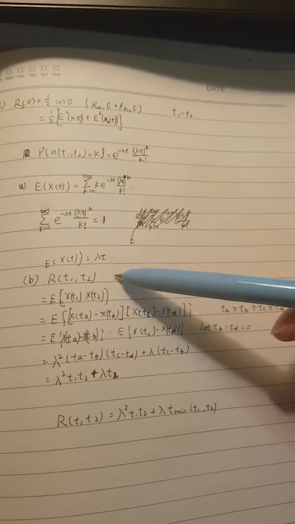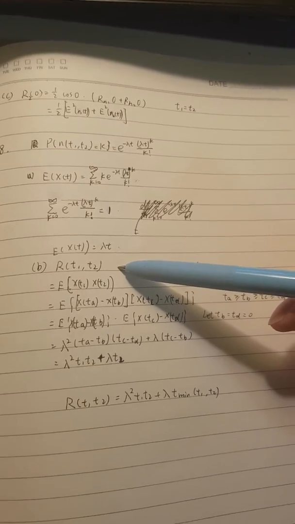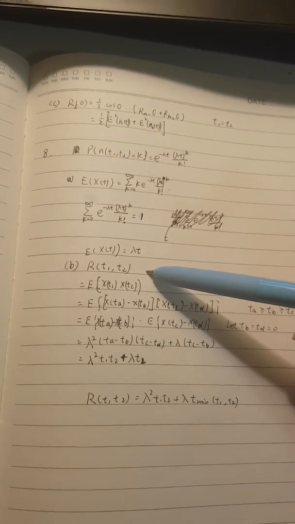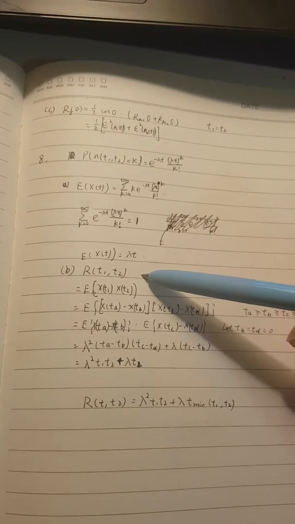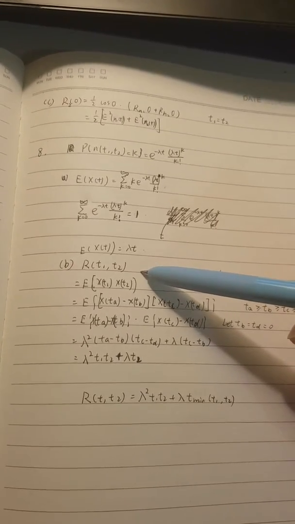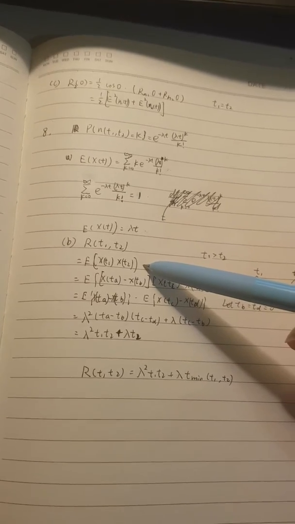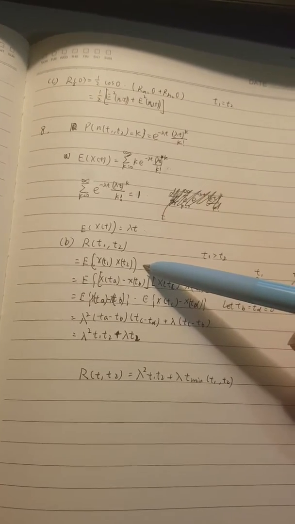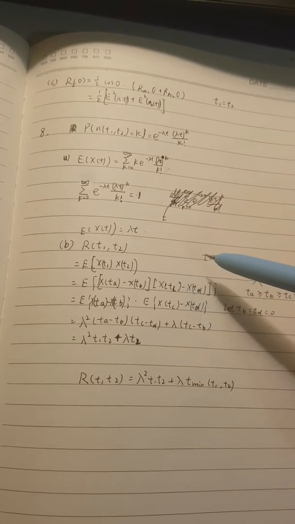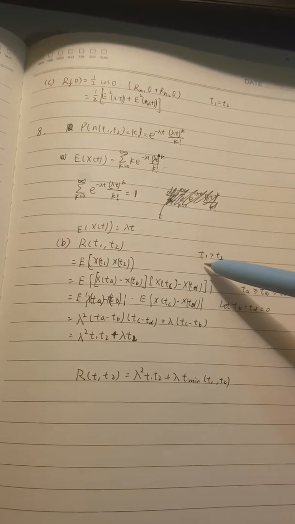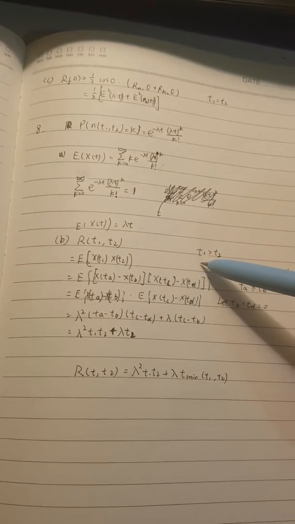For the second one, I need to get R of T1 and T2, and at first let us make T1 bigger than T2.